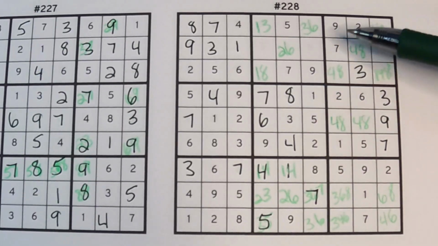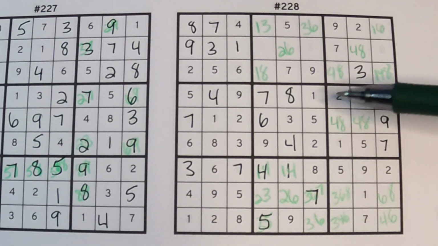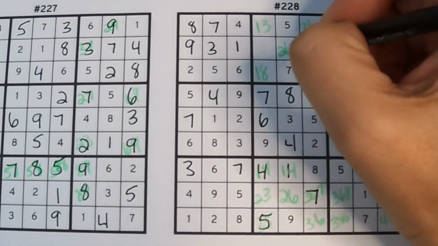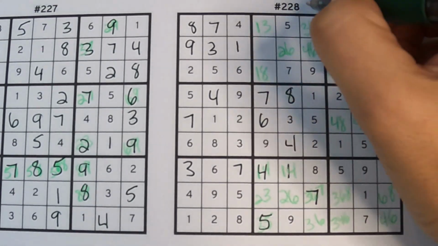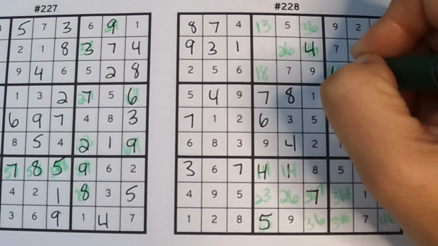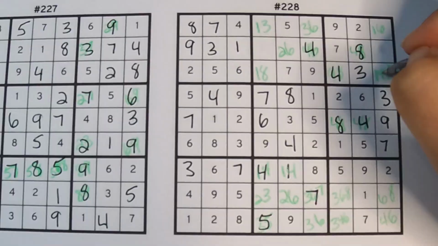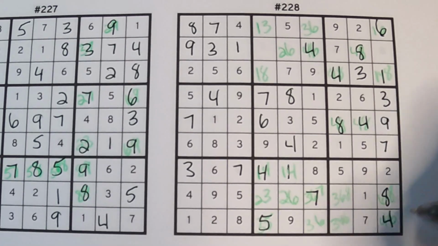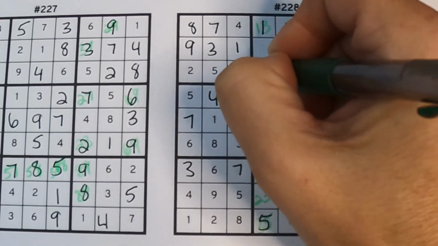All right. For this column, we're missing 3, 4, and 6. We've got the 3 here, so 4, 6. And that means the only place the 4 can be in that column is here. That 4 makes this our 8, 4, 8, 4. That 4 and 8 makes this our 1. That 1 makes this our 6, 8, 4. That 6 makes this our 3, 1, 8.